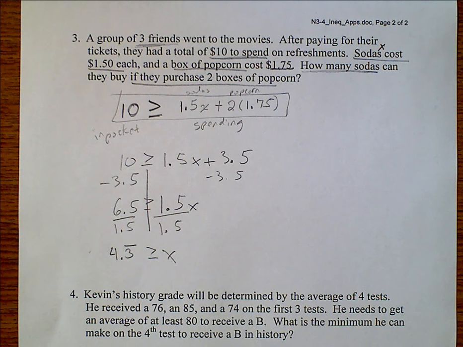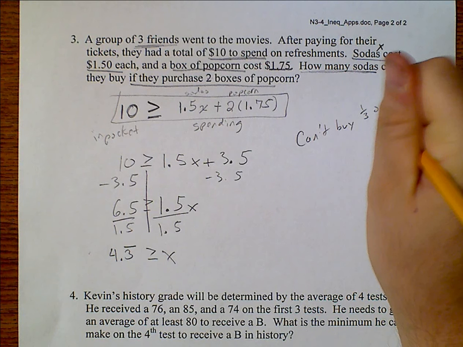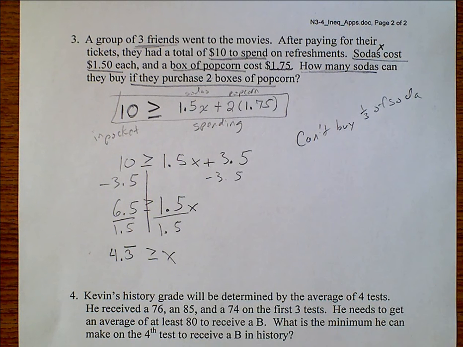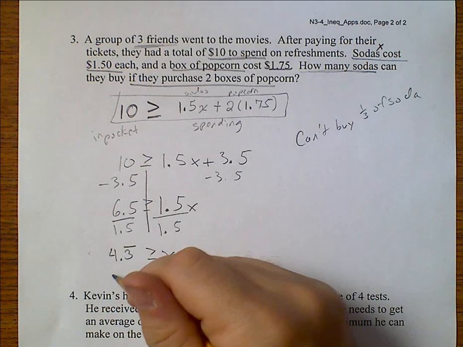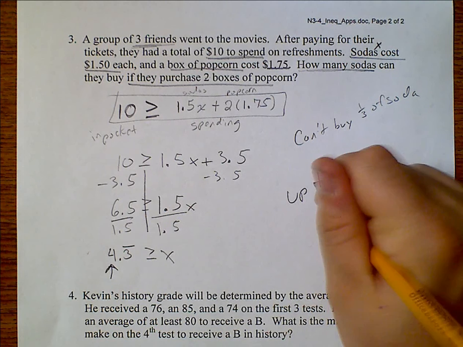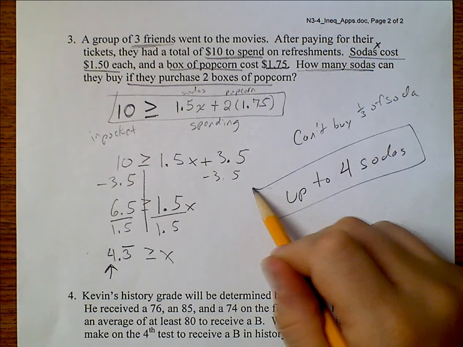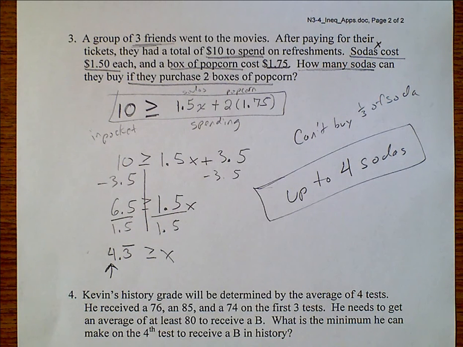Well, I can't buy 1/3 of a soda. And so I'm just looking at the 4. So I can buy up to 4 sodas. I can't buy 5 sodas. I could buy 3, or I could buy 2, or I could just buy 1. Depends on how friendly these friends want to get. And so that is that particular problem.